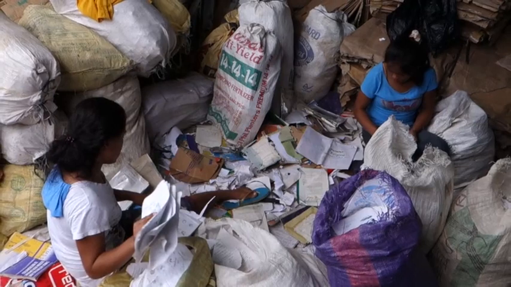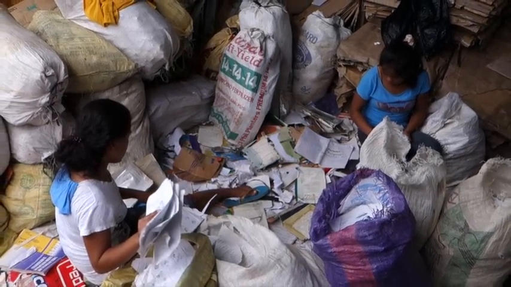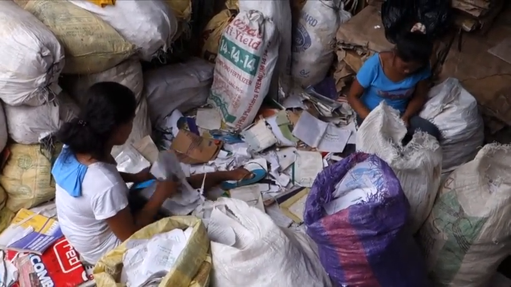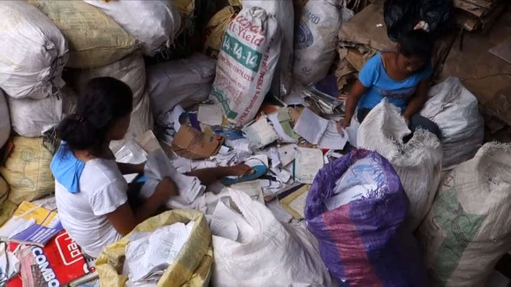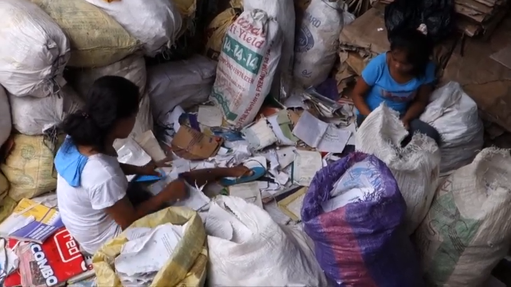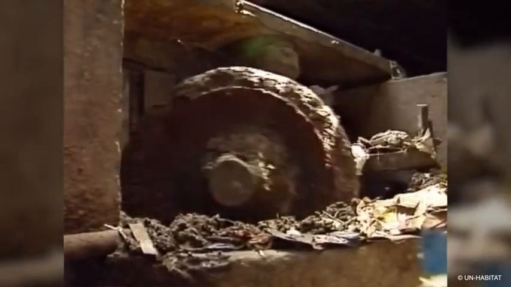Let's have a look at some Asian examples. The very first step is sorting and removing impurities. Waste paper has different prices depending on its color and thickness. These 2 women in Philippines are breaking books apart page by page and sorting them according to their color. The next step is repulping or grinding, which can be done mechanically, as shown in this plant of Kanpur in India, or chemically. Mechanical repulping yields lower quality paper than chemical repulping.